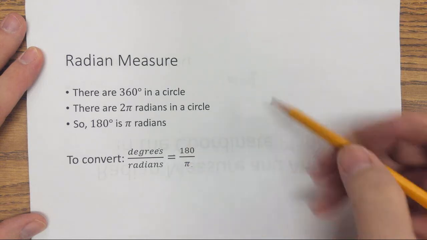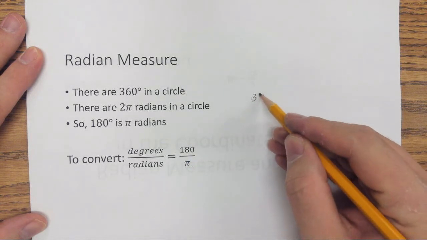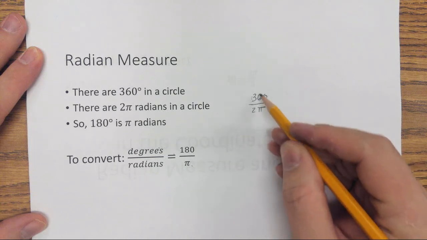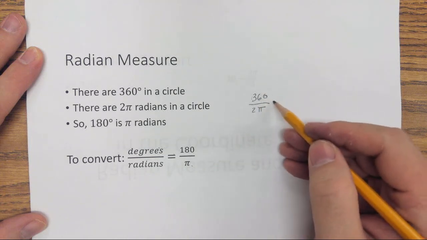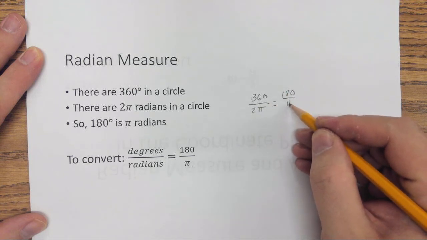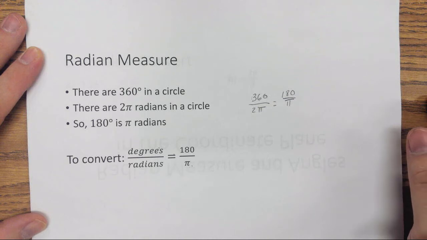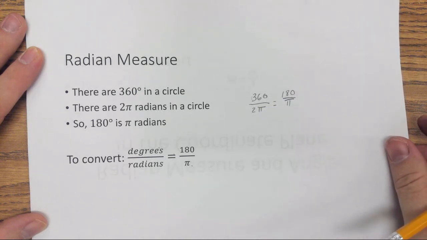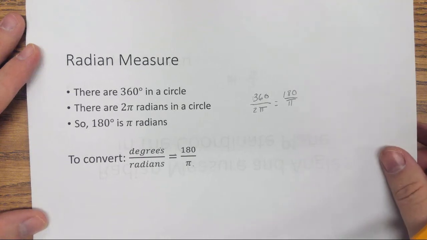This 180 over pi came from the fact that 360 over 2 pi, we can reduce that, canceling out the 2, and we get 180 over pi. And this proportion is what we're going to use to solve every kind of problem when we need to convert from degrees to radians or from radians to degrees.